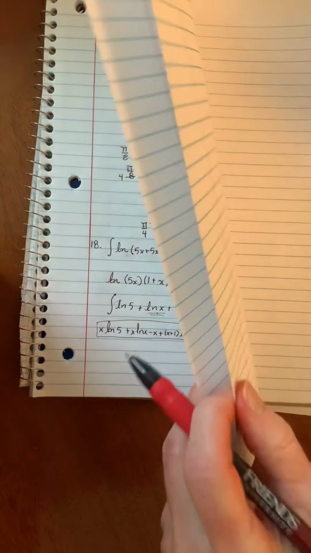So let's see what else we can do here. Throw my calculator around the room. Might as well. All right, let's see what else.